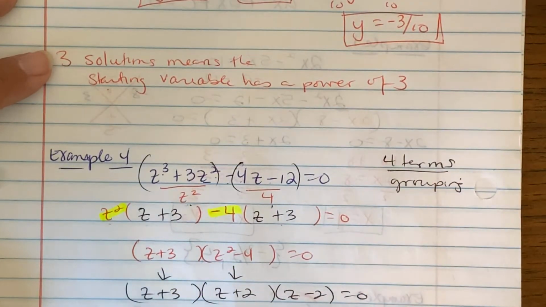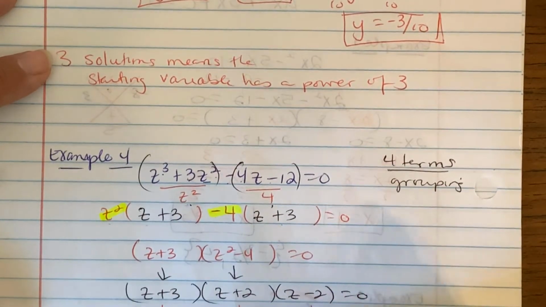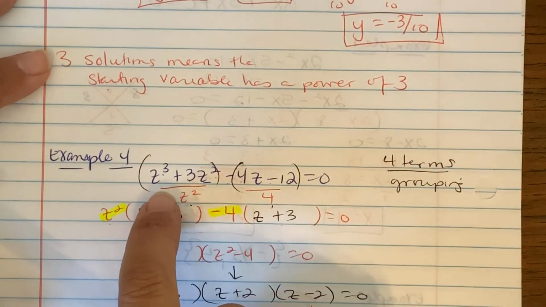So now we have to find out what values of z make 0. Remember, if it's positive, it's going to come out negative. So I'm going to get z equaling -3. A positive comes out negative, z equaling -2. A negative comes out positive, so I get positive 2. Again, 3 terms because the exponent was 3 at the beginning.